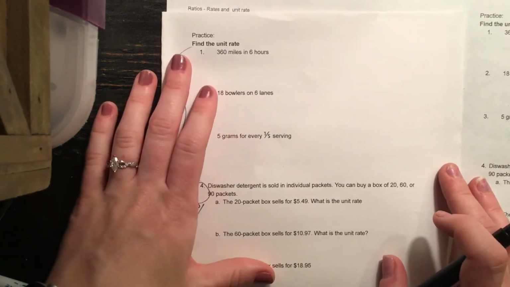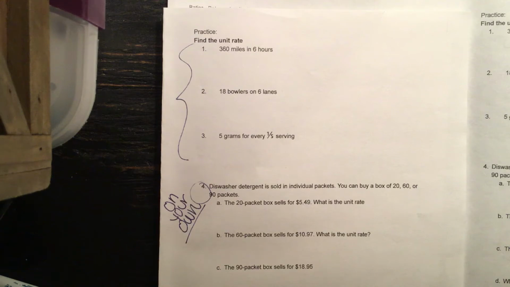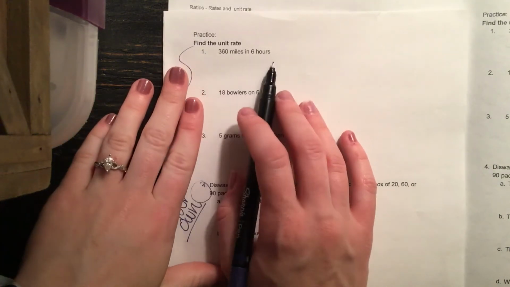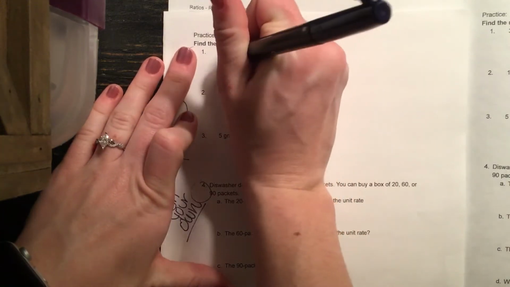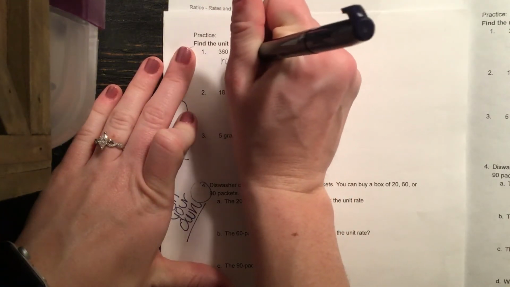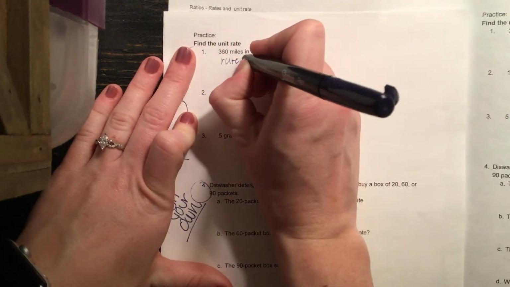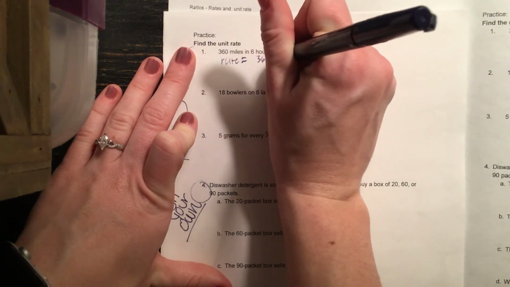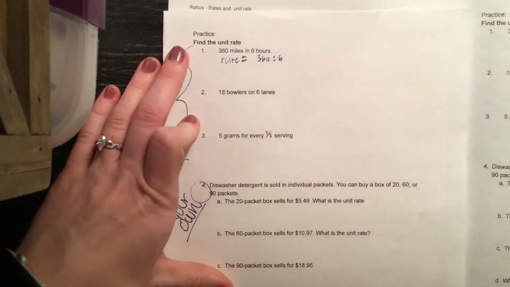So, find the unit rate. 360 miles in 6 hours. Our rate is 360 to 6.